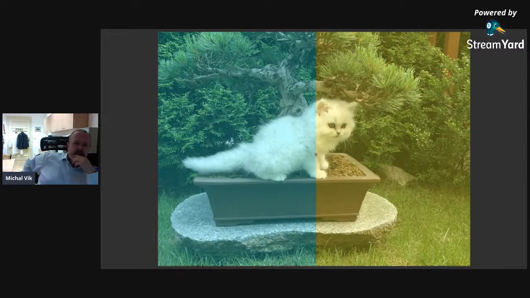Another problem is chromatic adaptation. I hope that everybody is able to see now this picture of our tomcat, his name is Werner Karl Heisenberg. This picture is divided in two parts. You can see on the left side a little bit bluish, and on the right side a little bit yellowish shade of the picture.